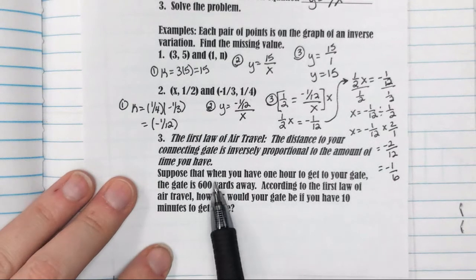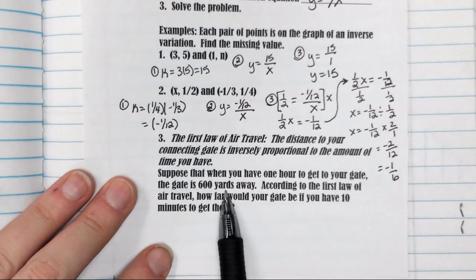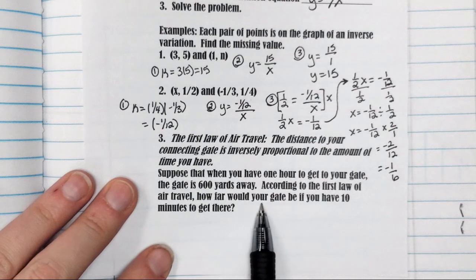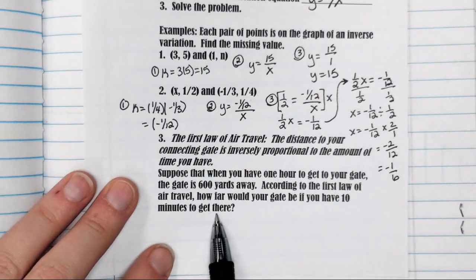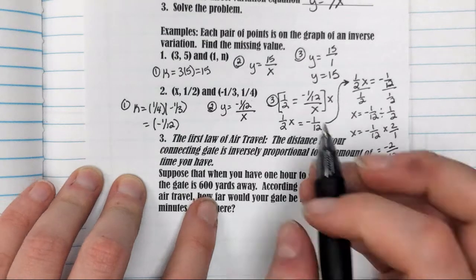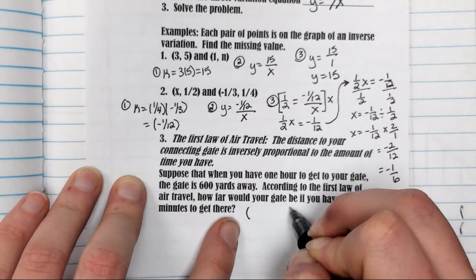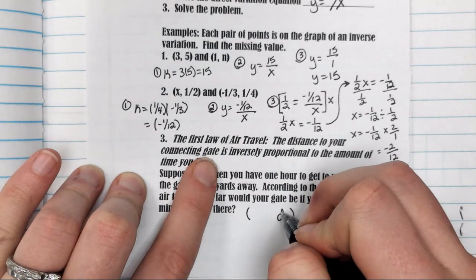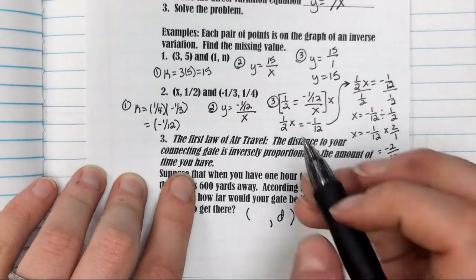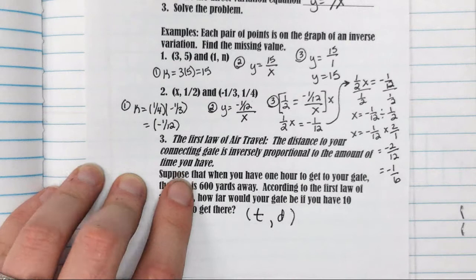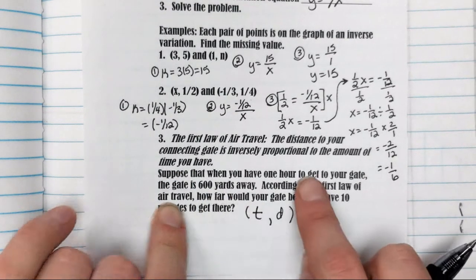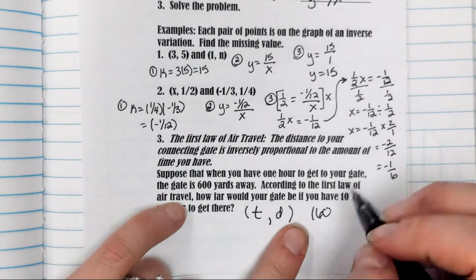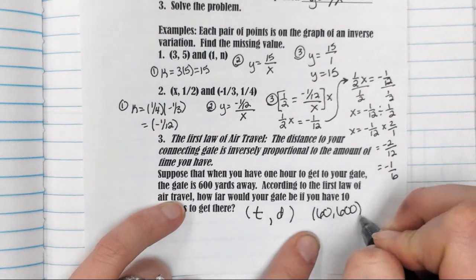So suppose when you have 1 hour to get to your gate, the gate is 600 yards away. According to the first law of air travel, how far would your gate be if you had 10 minutes to get there? So we're going to start by identifying our ordered pair. The distance to your connecting gate is going to be your y. List that first. And the amount of time you have is t. So the ordered pair that we're given is 1 hour, so 60 minutes, and your gate is 600 yards away.